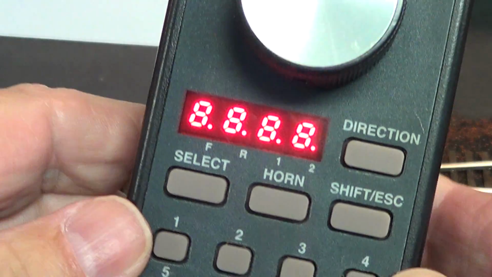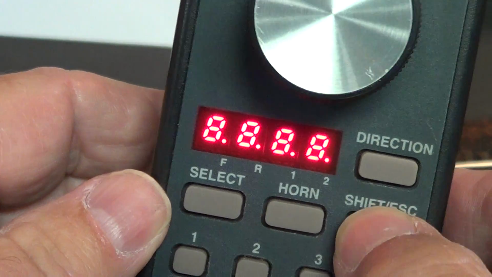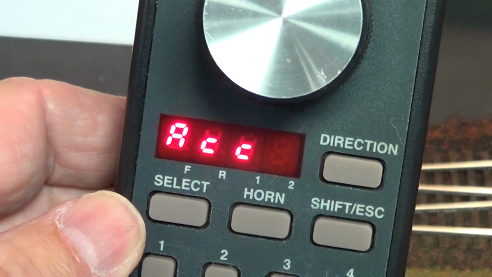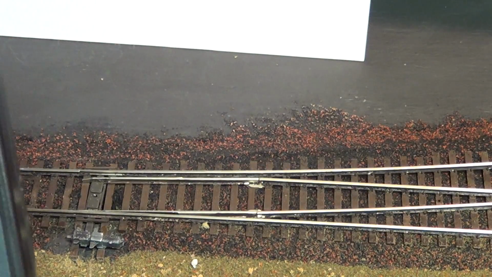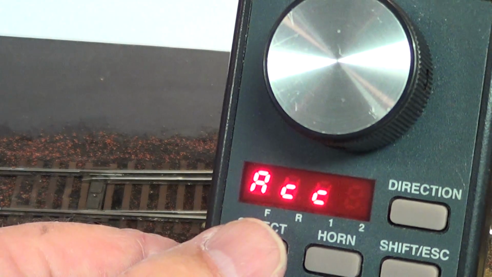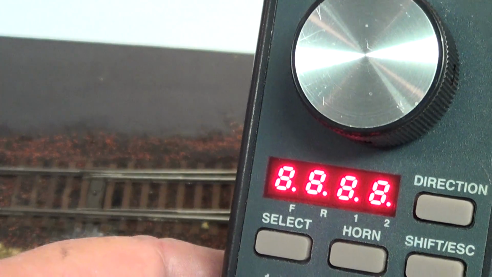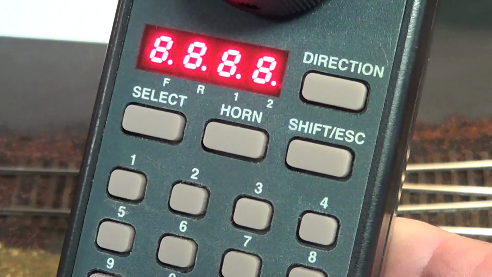Now, going back and saying we want to throw that switch again, we just hit the escape key, then select accessory, and because I know that the last switch I threw was switch 217, all I'm going to do, and let's see if I can get them both in the picture at the same time, is hit select again. So you hit shift, select twice, and there you go, it threw. Remember that trick, it saves you the trouble of putting the number back in.